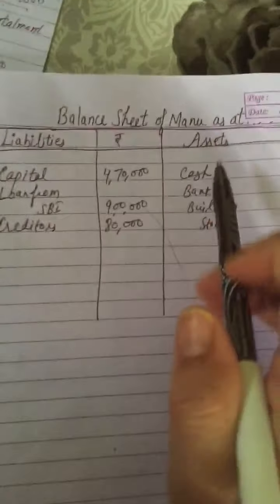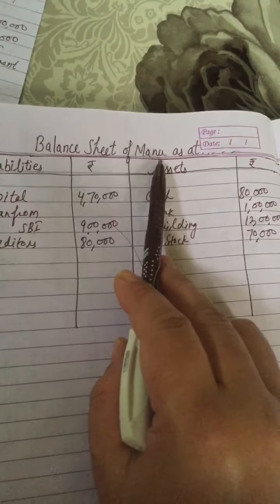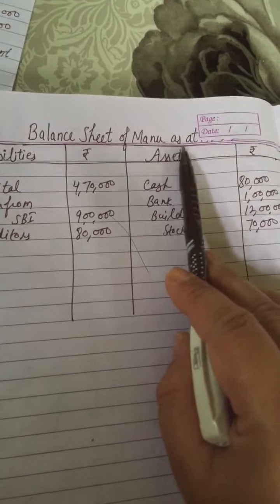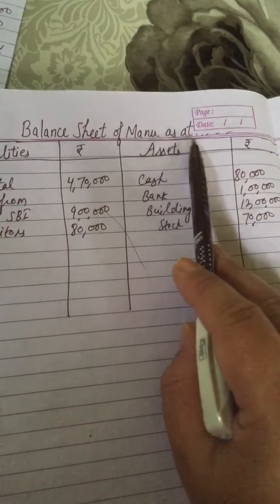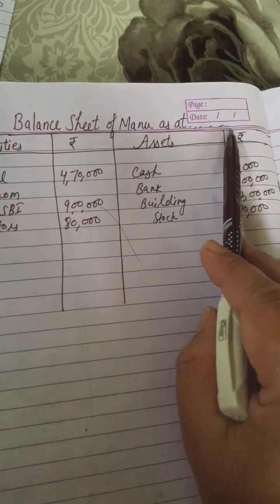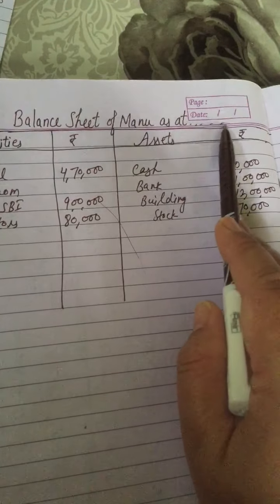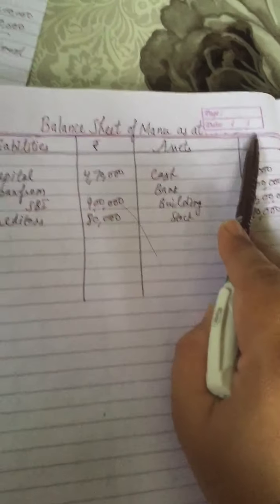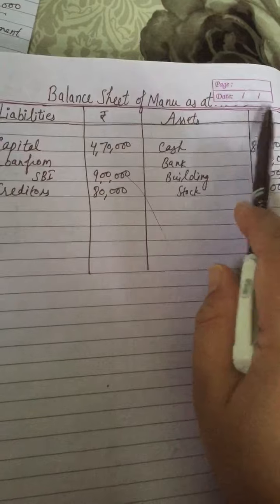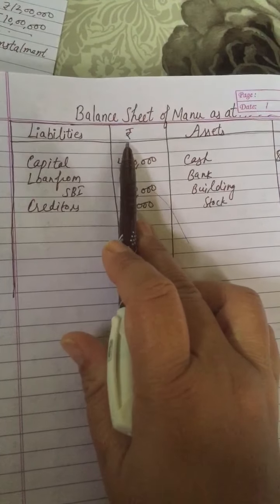First of all, see the format of the balance sheet. Balance sheet of Manu, as Manu is the proprietor of the business. As at, you should have these words, that is as at, on and the date. We have not been given the date, so I have left the blanks here. And the liability side, and this is the amount.